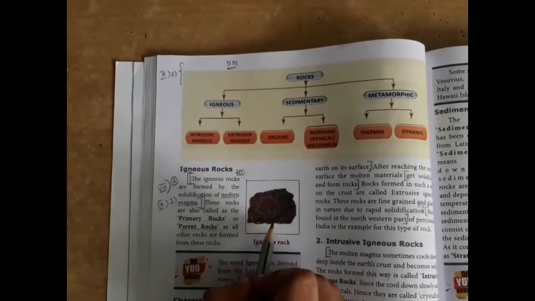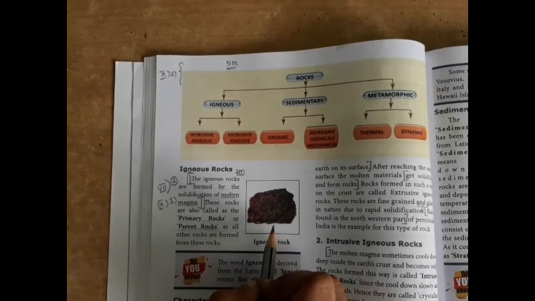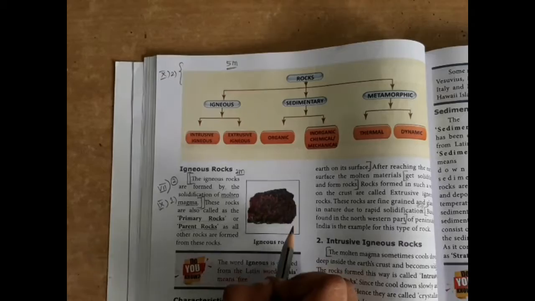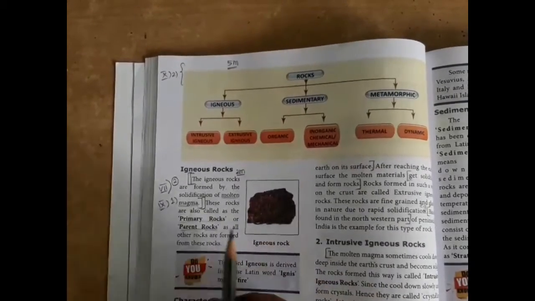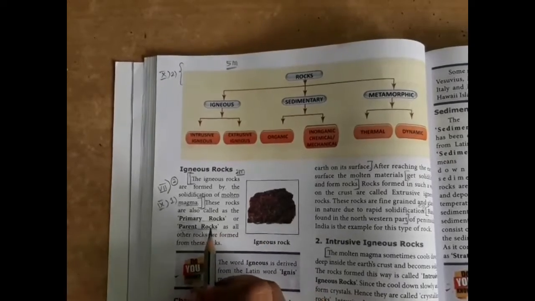This is an example for igneous rocks. Give a good look at this igneous rocks diagram. These rocks are also called primary rocks or parent rocks.